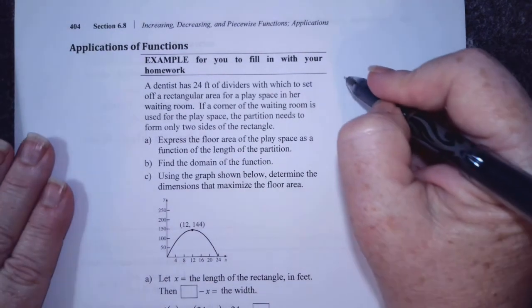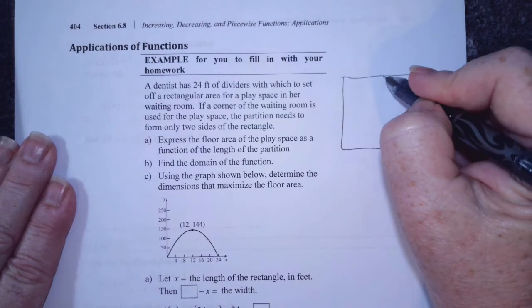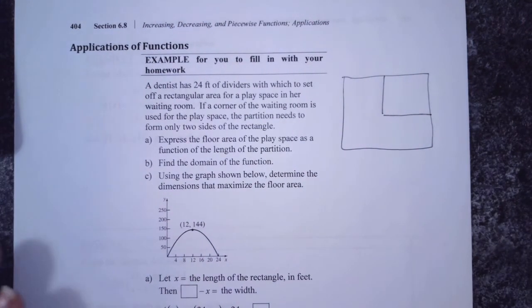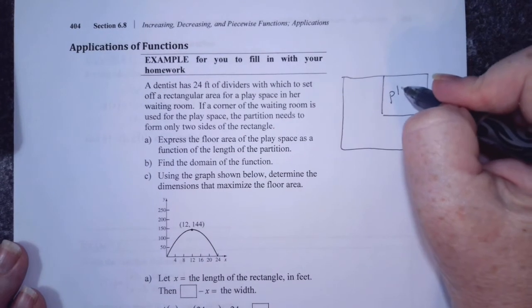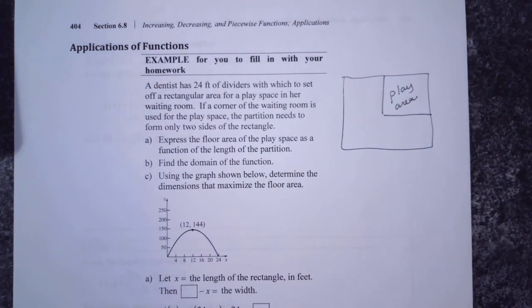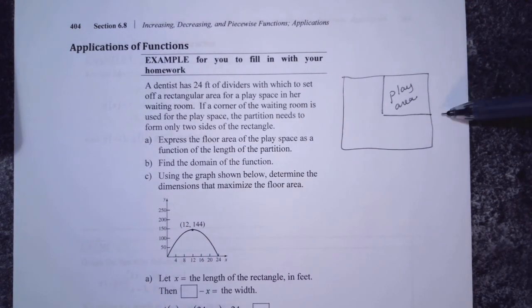So in other words, here's our waiting room, and we're going to form a play space just in the corner of that waiting room. So our play area is going to be just there. The two sides of that play area are formed by the walls of the room. Now, we have 24 feet of dividers.